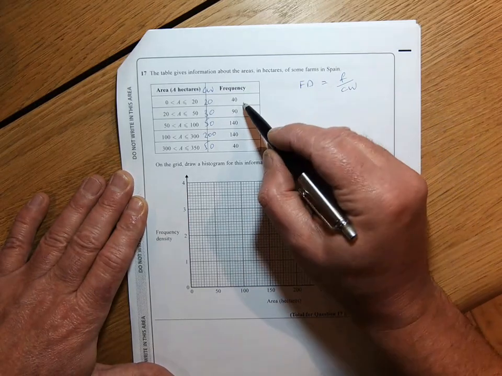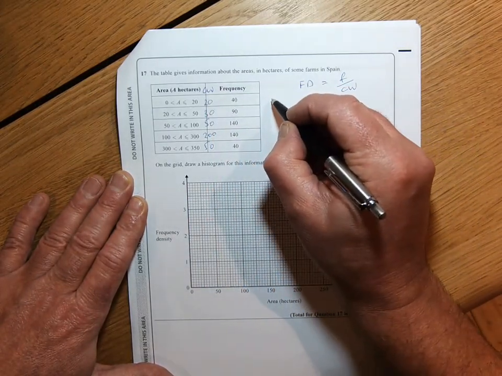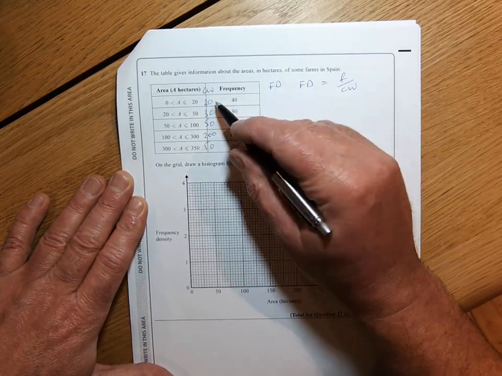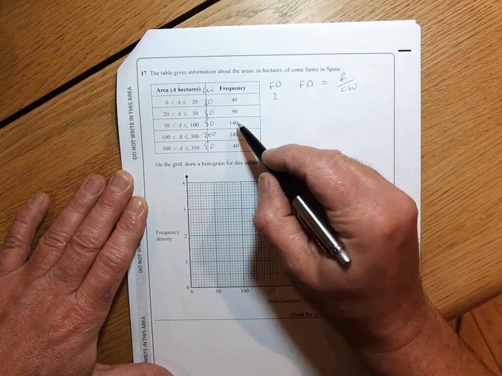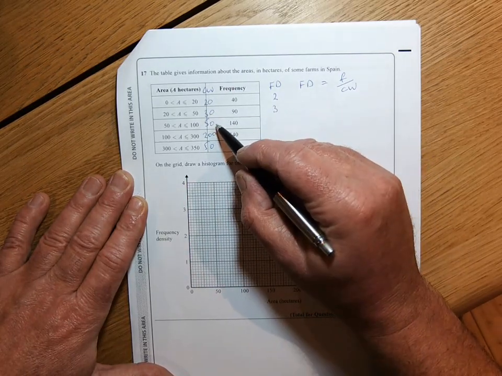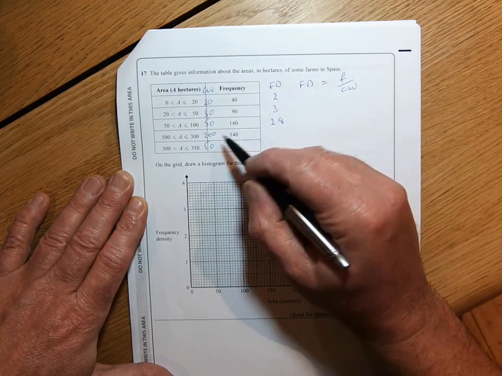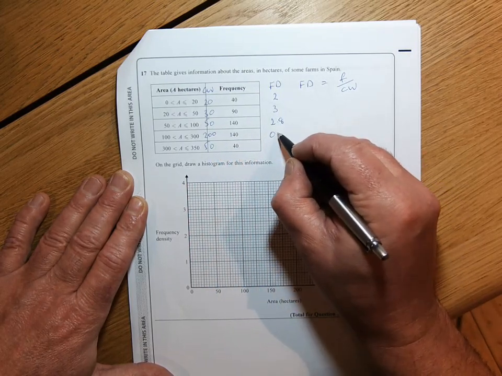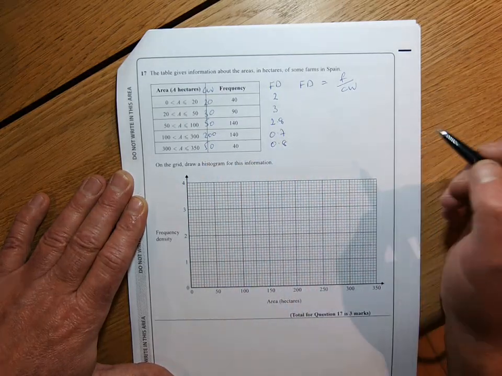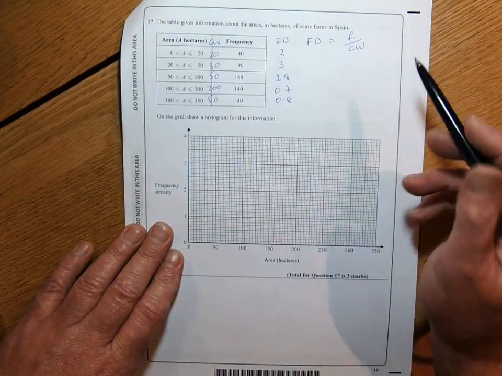Okay, so we're going to do frequency 40 divided by 20. 40 divided by 20 is obviously 2, so we're going to write frequency density. 40 divided by 20 is 2. 90 divided by 30 is 3. 140 divided by 50 is 2.8. 140 divided by 200 is 0.7. And 40 divided by 50 is 0.8. Now, you need to just draw these taking into account the class width.